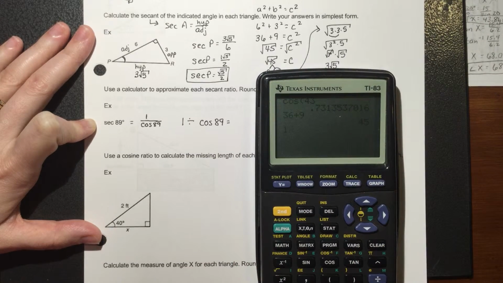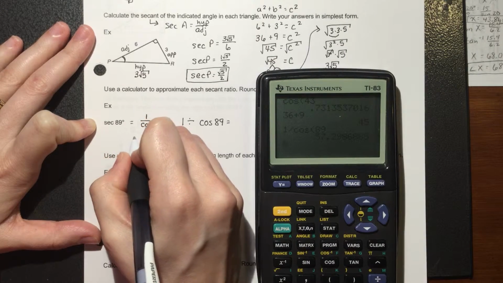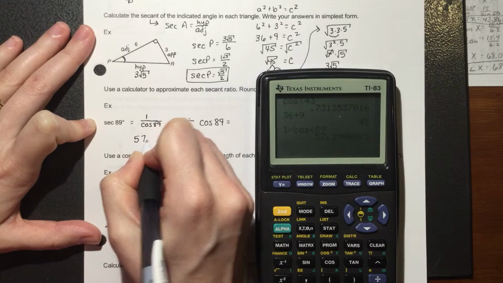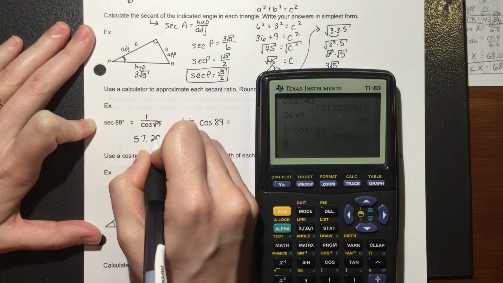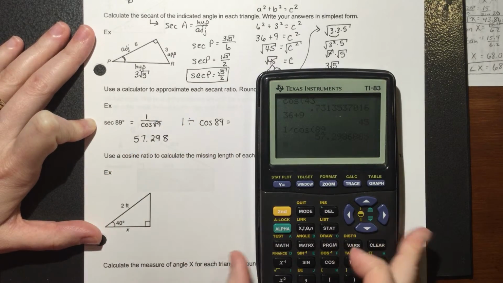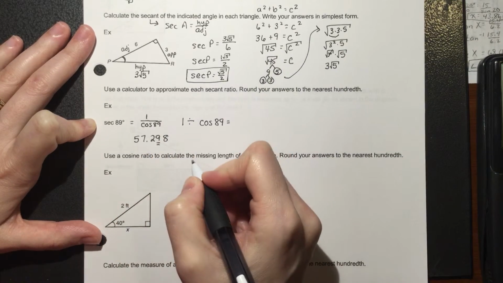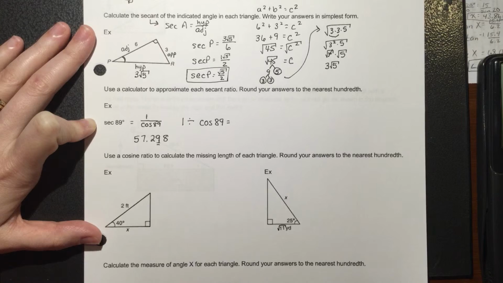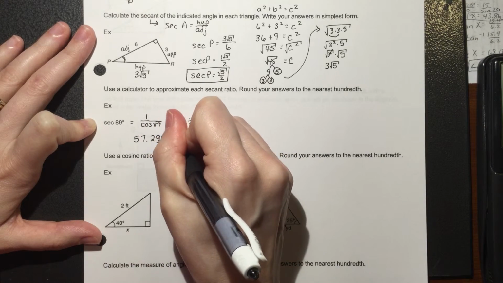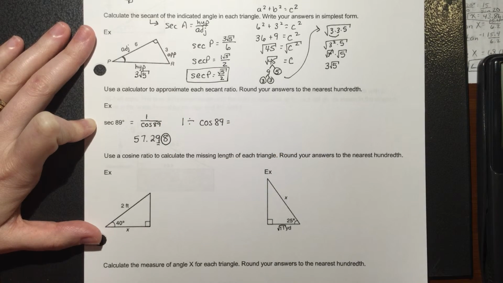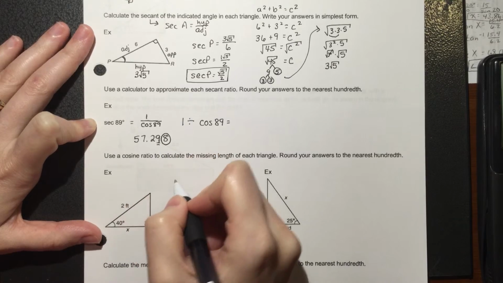So 1 divided by the cosine of 89, and that should give you 57.298. Now I'm only writing those 3 because it tells us to round to the nearest hundredth, which means 2 decimal spots, which means this one is going to tell us whether or not the 9 gets rounded up.